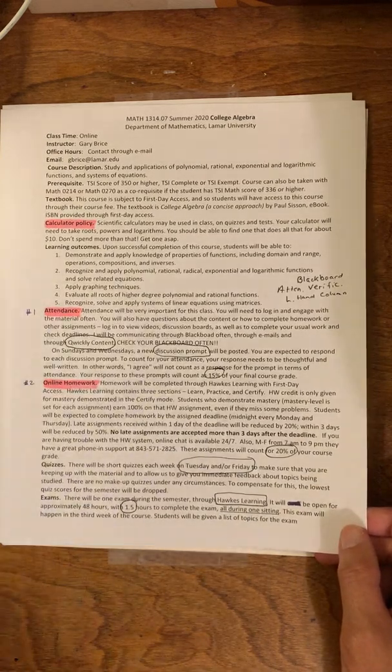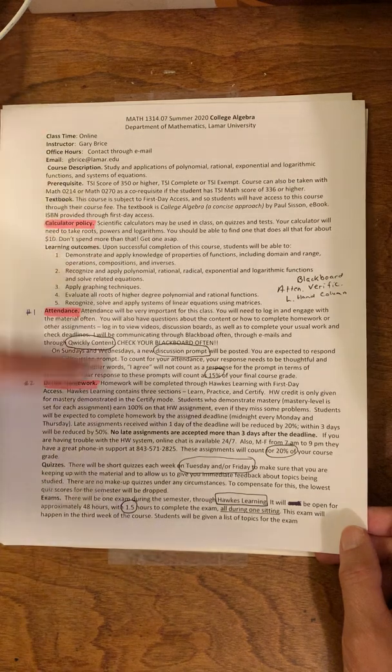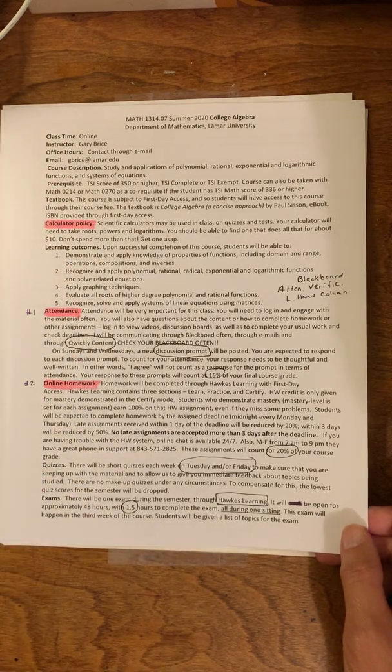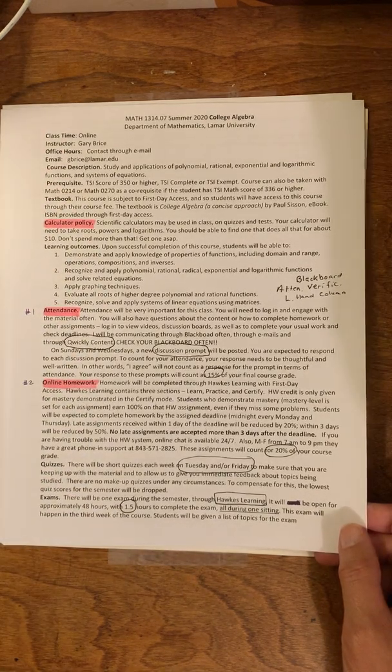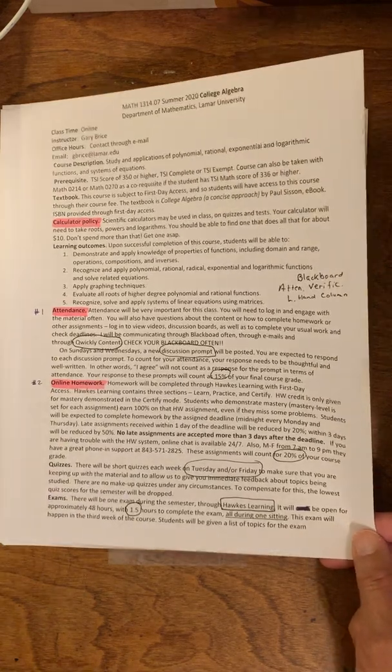If you're taking notes, don't bother. This is all presented to you on Quickly content on your Blackboard. All of this is there.